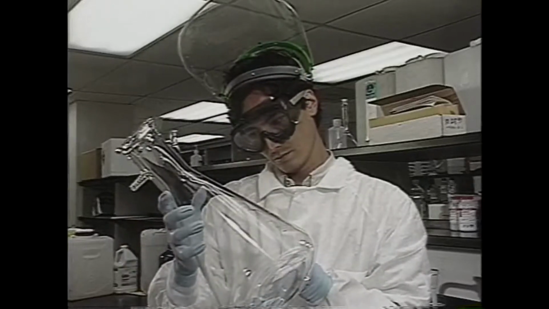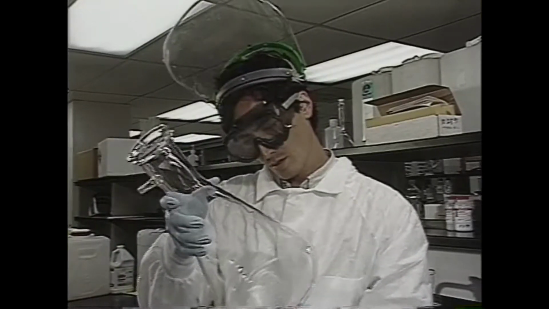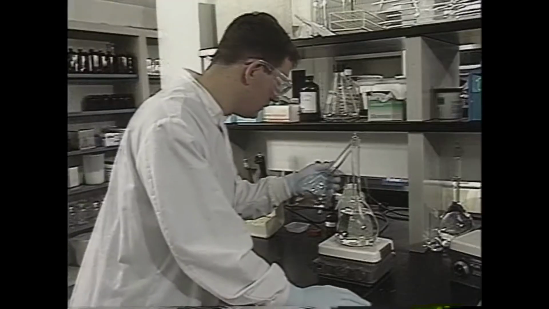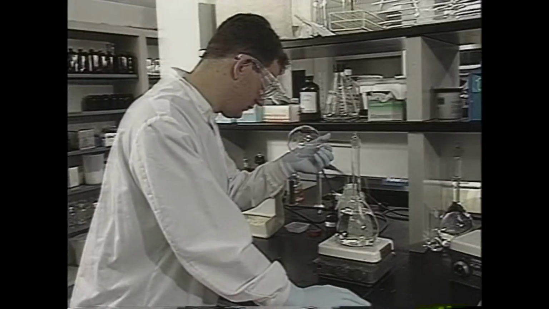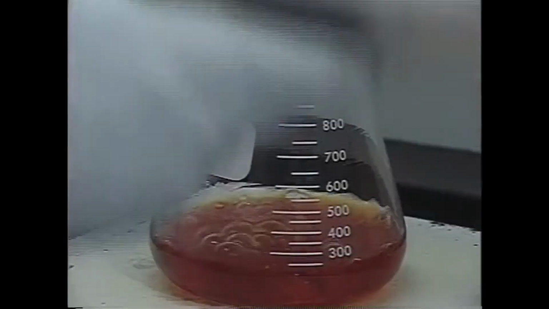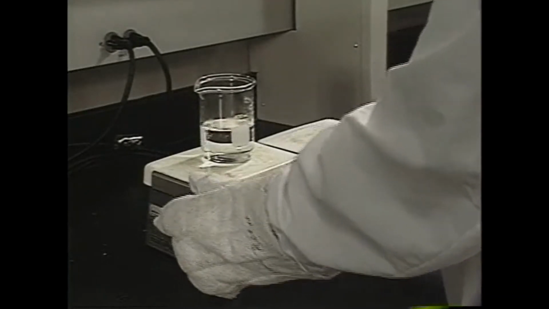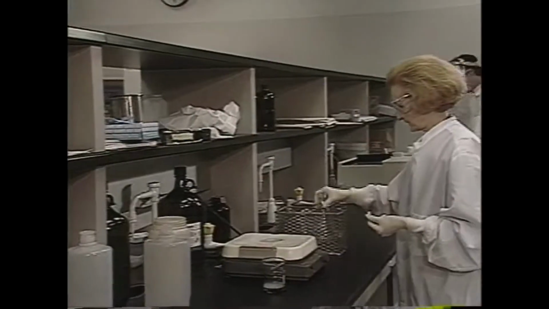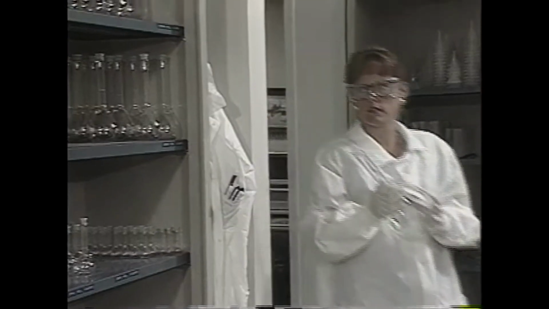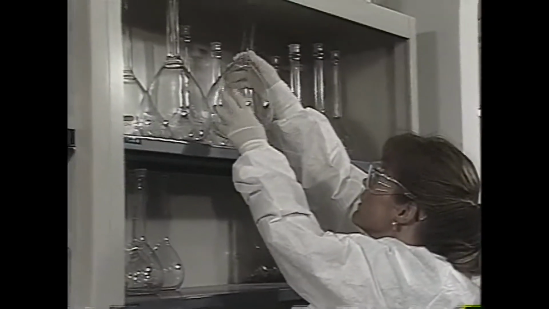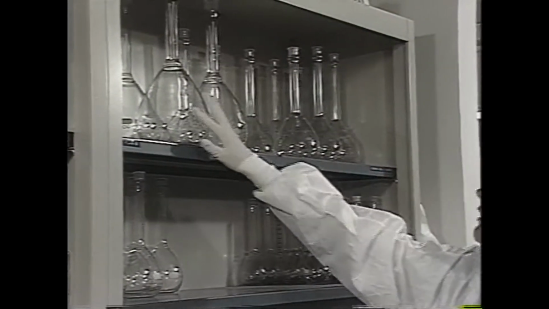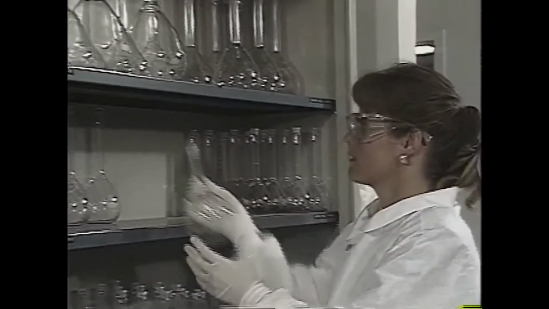Inspect glassware for cracks, chips, and other flaws before using it. Even a hairline crack can cause big problems, especially if you add heat. Heating glass causes it to expand, putting pressure on the flaw until it fractures. When handling heated glassware, remember to use insulated gloves. Forgetting this could cause things to get out of hand. Returning equipment to its proper place and keeping glassware away from the edge of shelves and countertops will also help prevent problems.